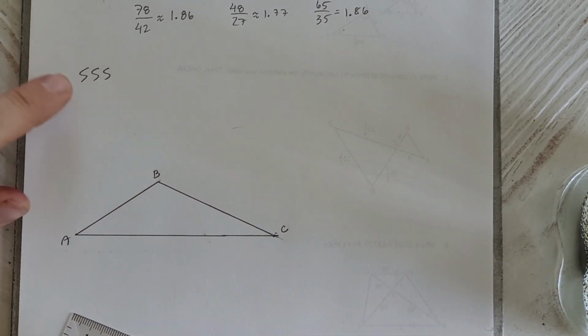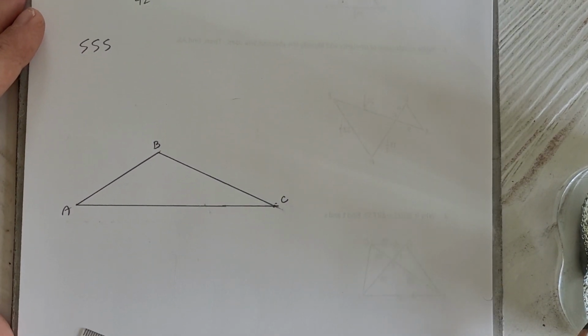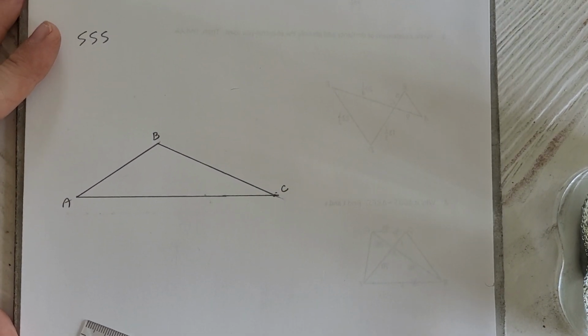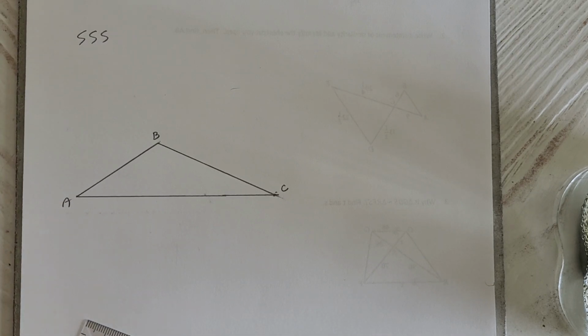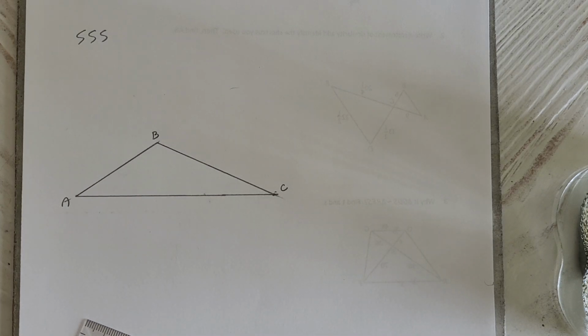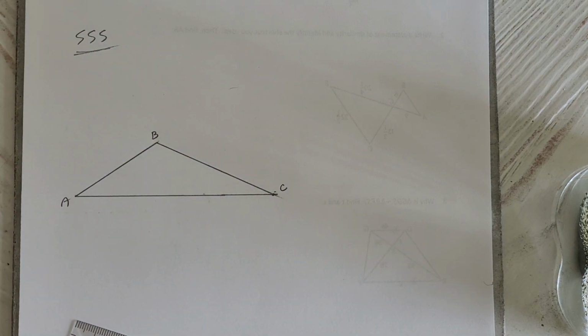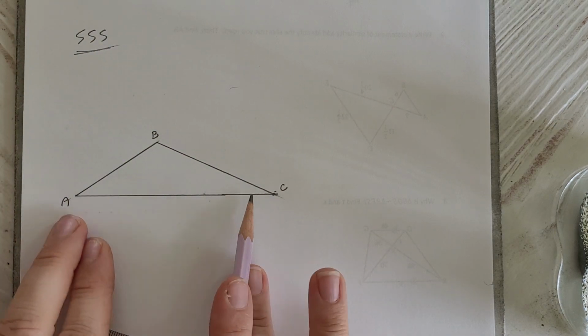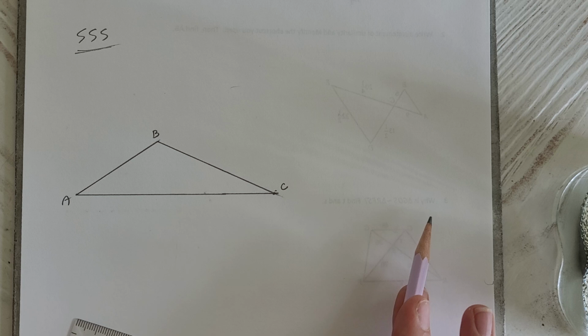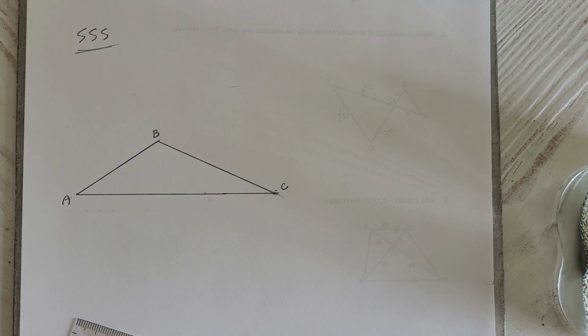For my side, side, side, what I'm going to do is predetermine a scale factor. And usually a scale factor of 2 is like the easiest one to do. Sometimes a half is a really nice one to use. Other scale factors, they're just really tricky to do. So remember, all we're doing here is copying the sides, and we don't want to copy any angles here.